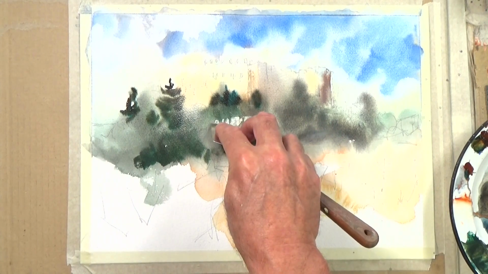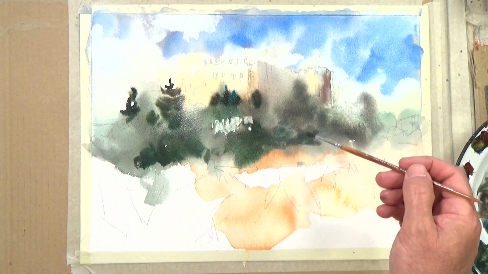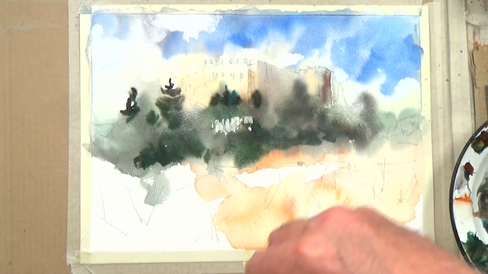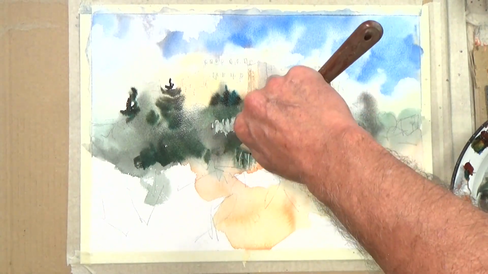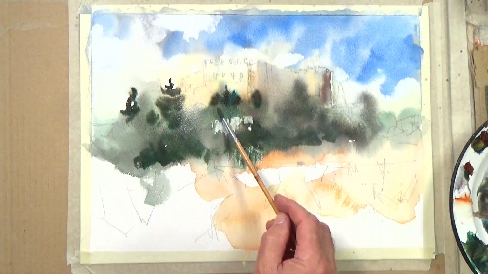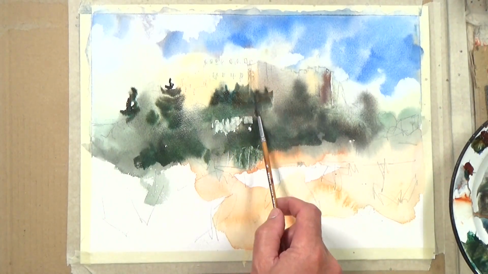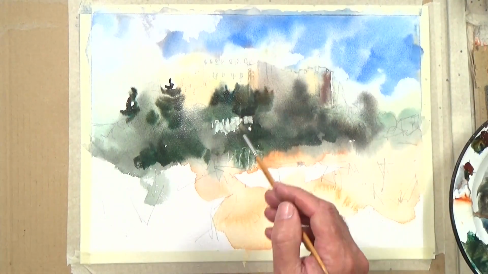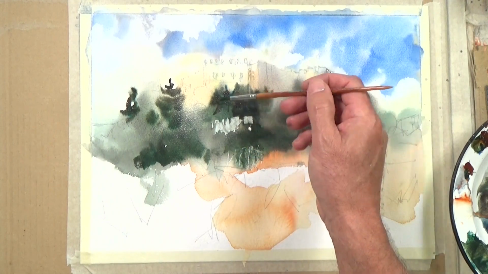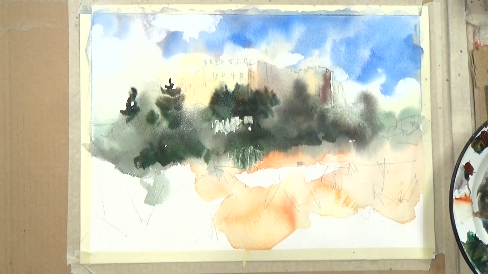And I'm just scraping out the little bit of wall that pops through. If you look at the photograph, if you want to run it back and just look at the photograph, you'll see that there's a little bit of wall there. So working even darker now.